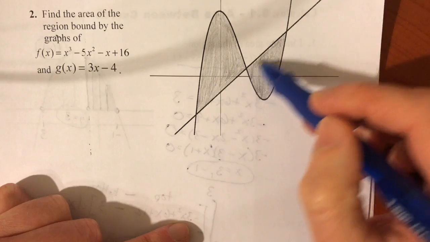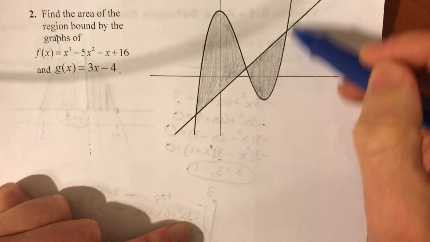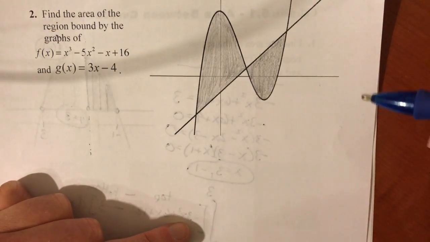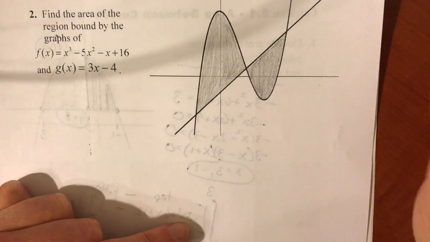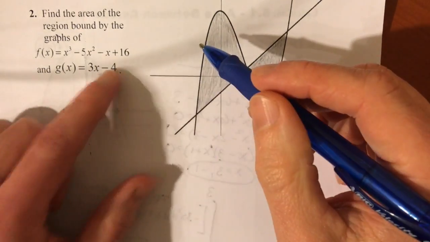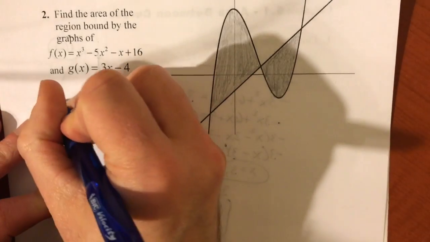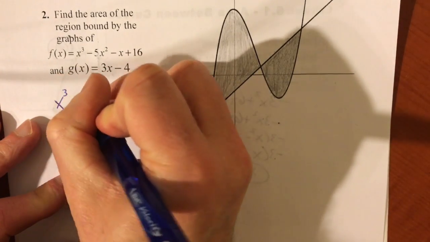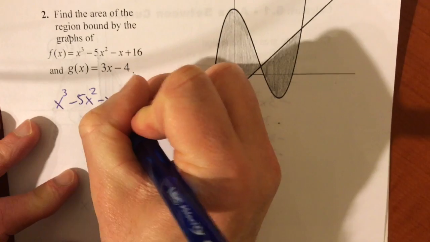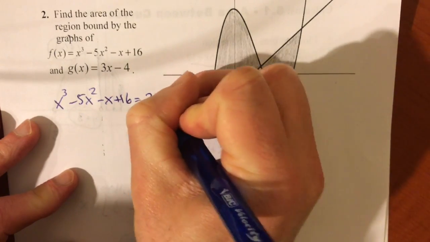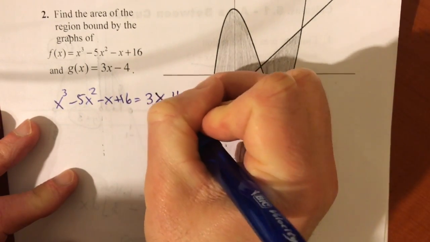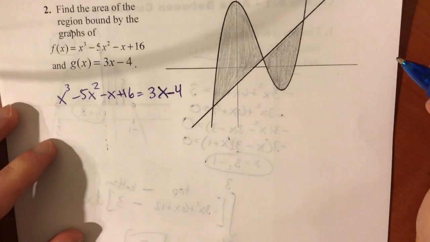You have a line of 3x minus 4, and you have this cubic function here, x cubed minus 5x squared minus x plus 16. So I'm going to find these intersections. I could definitely set them equal, and I could probably solve this algebraically. Not necessarily. You can get some really difficult cubic equations to solve.